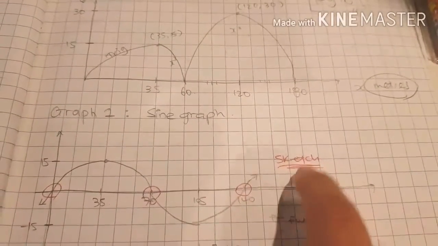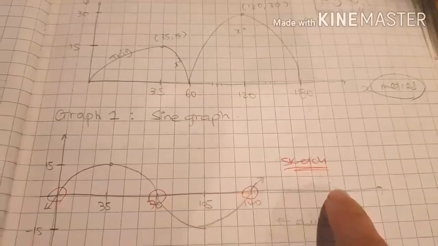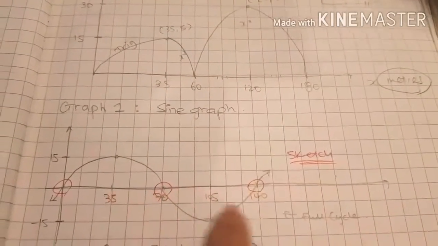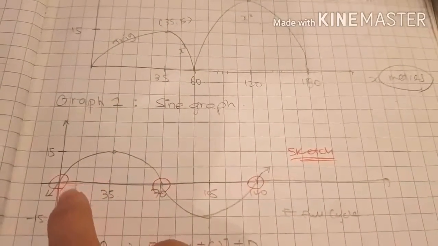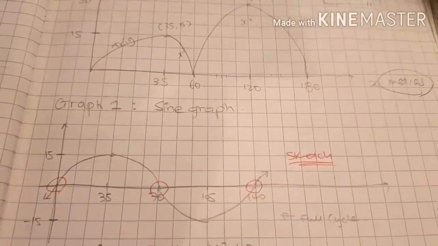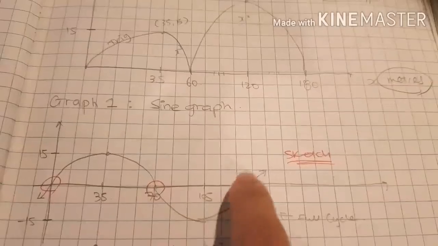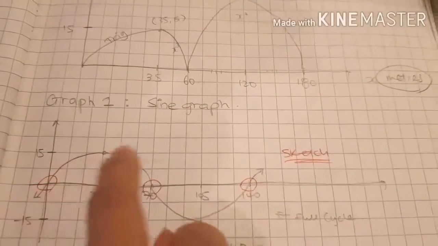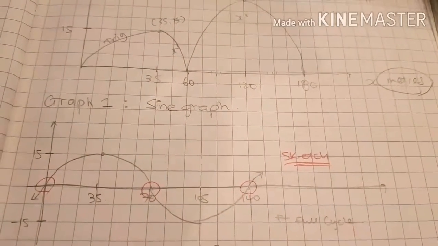Okay, when you are sketching it, people, you don't need to scale them, you just need to indicate all the values and points. 1, 2, 3, 4, 5 points. One full cycle, at least. Okay?